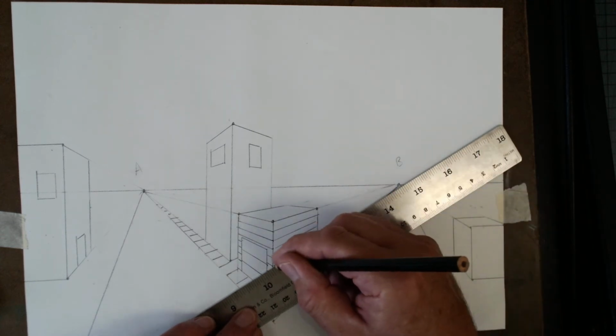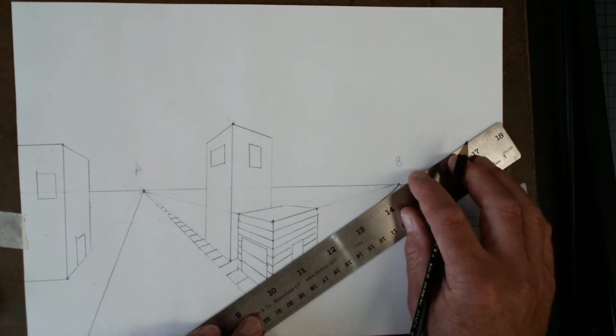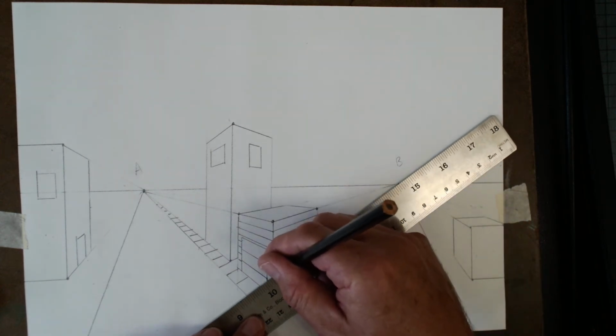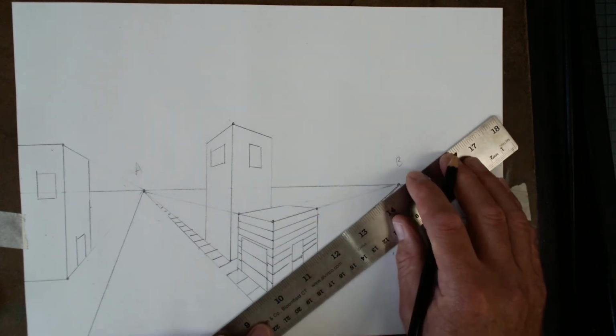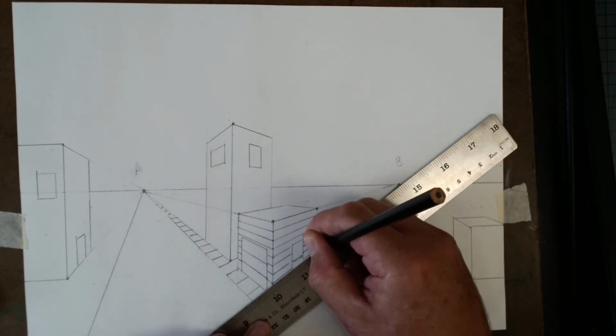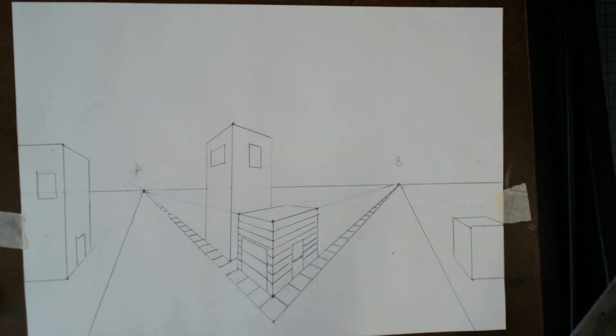All right, I'm just going to finish this up right here. And I'm just going to go ahead and throw in some brick lines on here. Oops, gosh, got to make sure that always lines up on vanishing point B. Sometimes I go a little too fast myself, and I've got to slow down a little bit. All right, so there we go. We've got this right here.